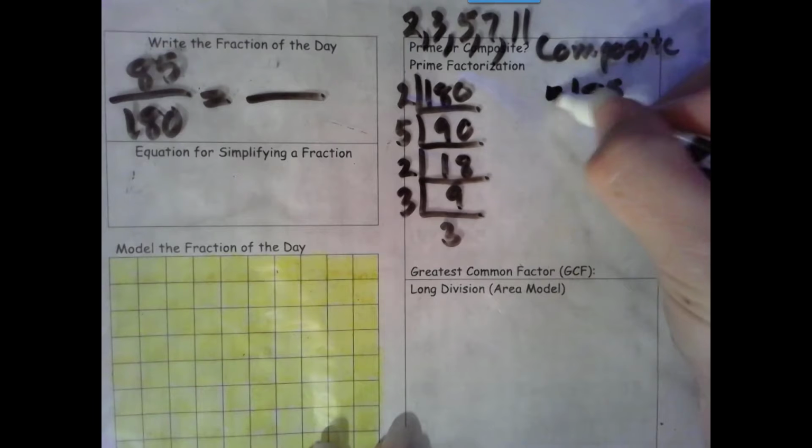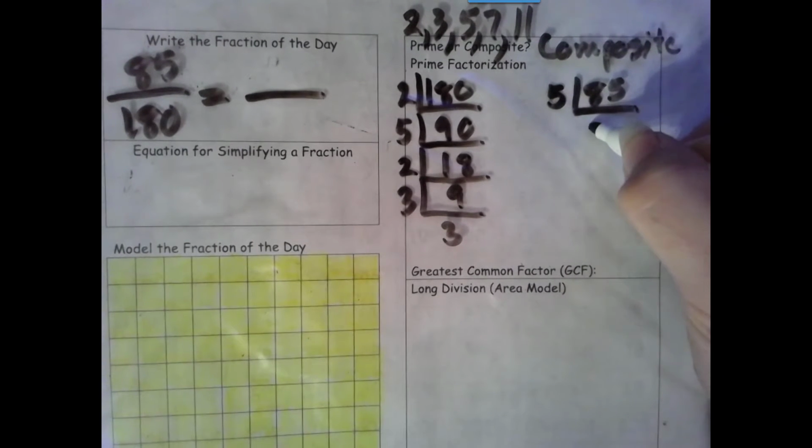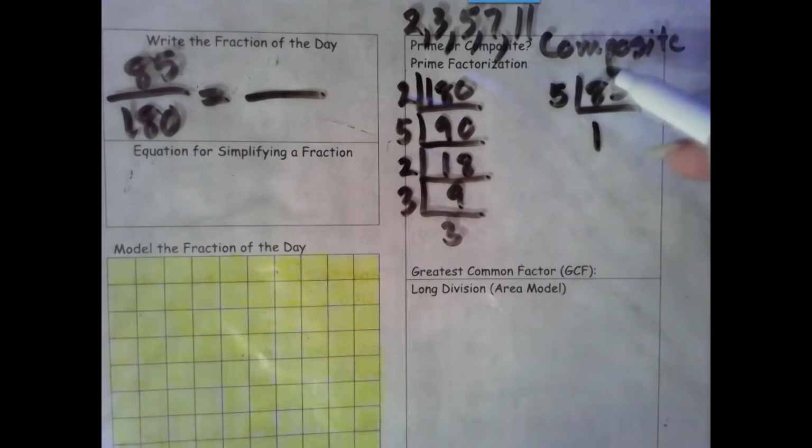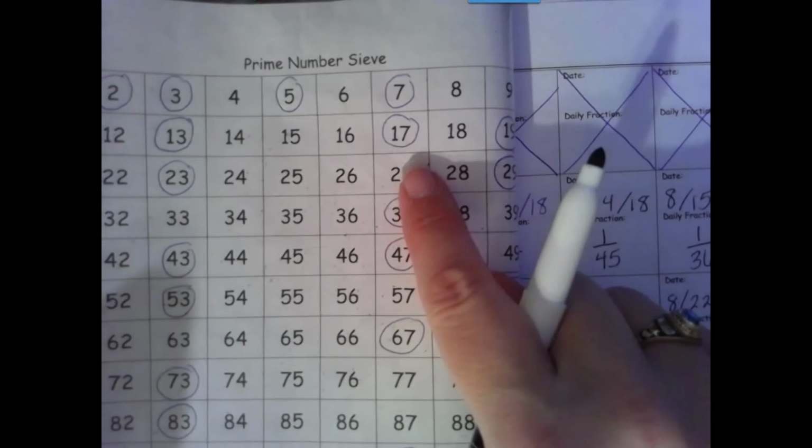So here it ends in 5, so I can divide by 5. I can get 10 5s out of 80. That leaves 35, which is 7. And 17 is actually prime, so we are done.